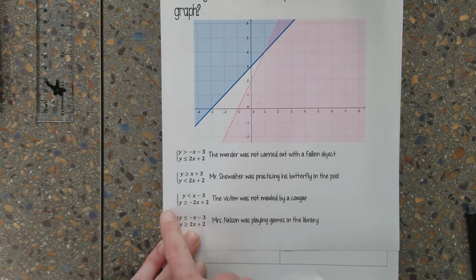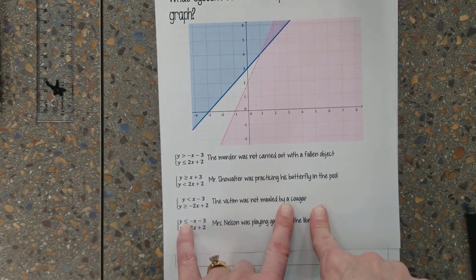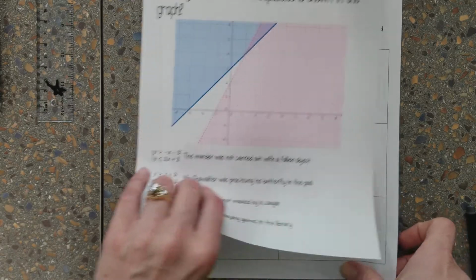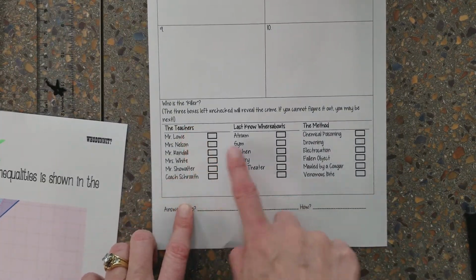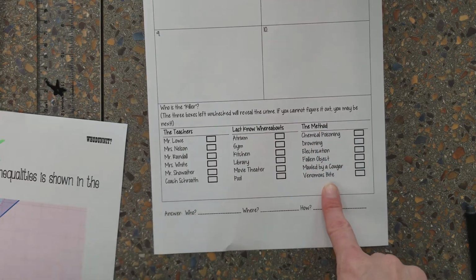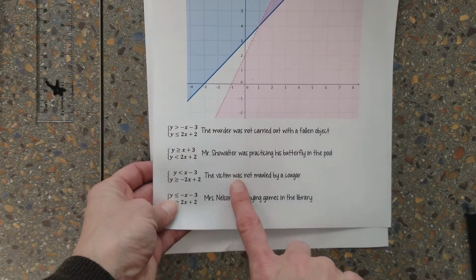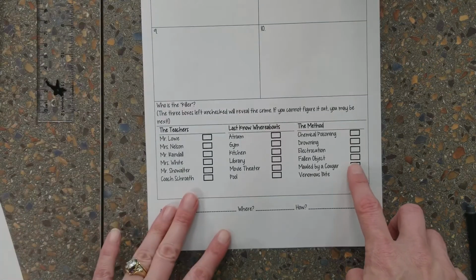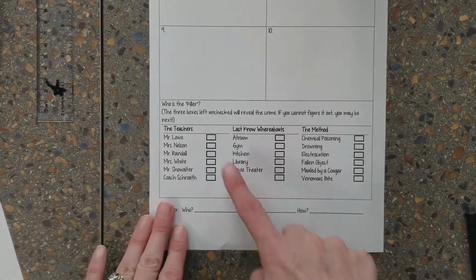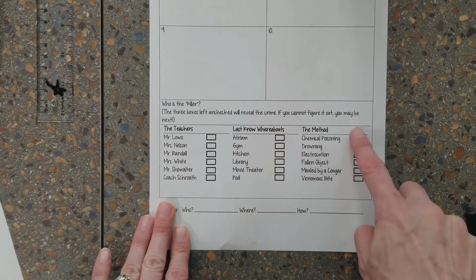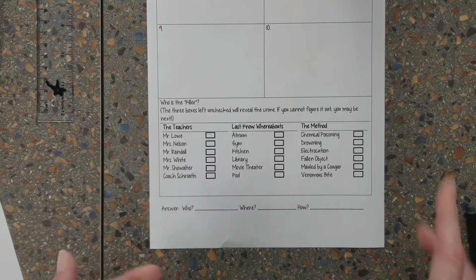So let's say, for example, it was that one that was just marked, even though it's not. This one says the victim was not mauled by a cougar. So this is basically giving you a clue as to what did not happen. What you're trying to figure out is who did the murder. Over here on the back side, you've got teachers, last known whereabouts, and their method. So if the answer to this one was that the victim was not mauled by a cougar, you would come over here and mark off not mauled by a cougar. When you're done with all 10, you should have one teacher left, one whereabout left, and one method left. If you don't, you've done something wrong.